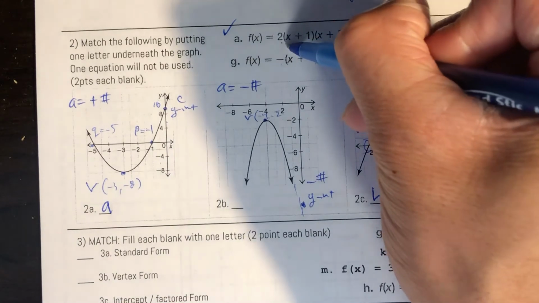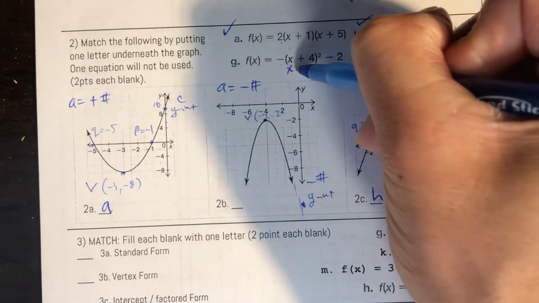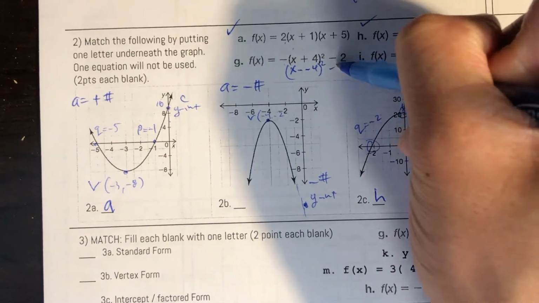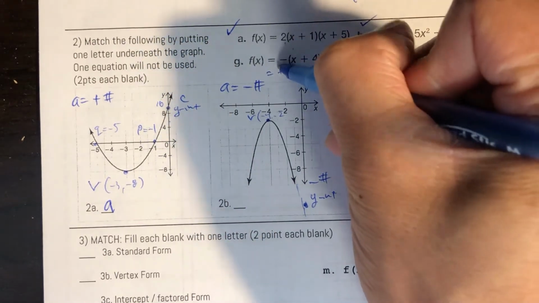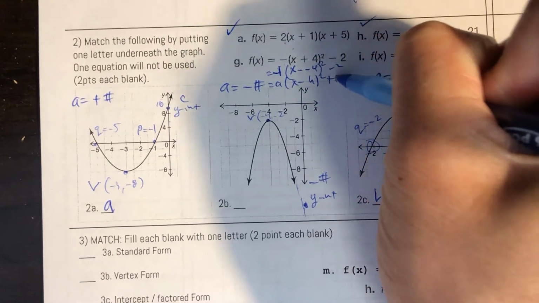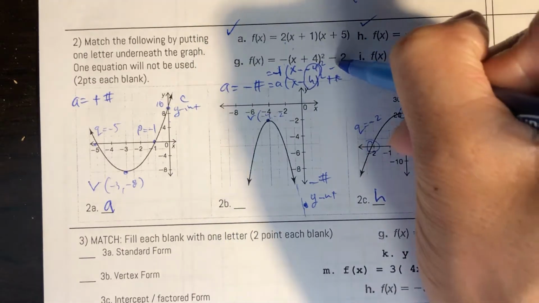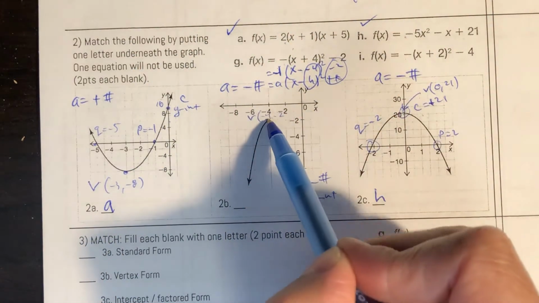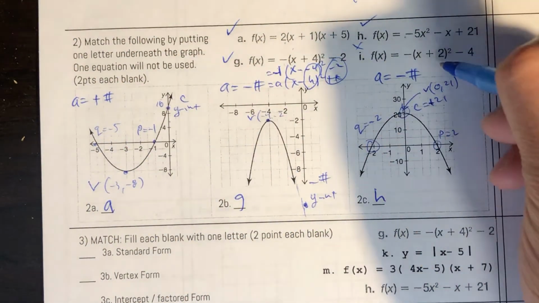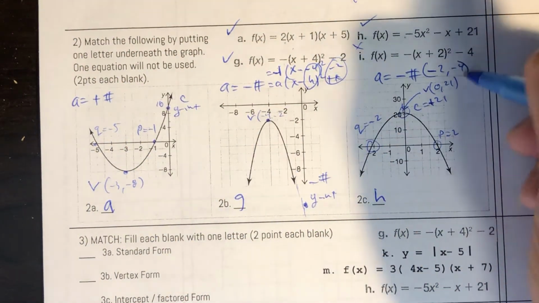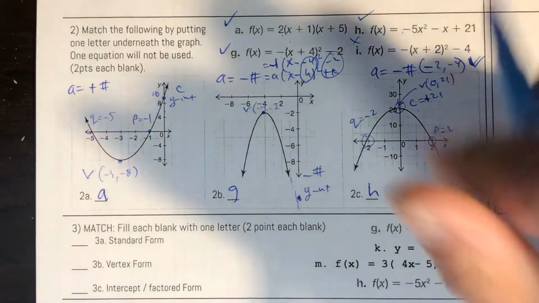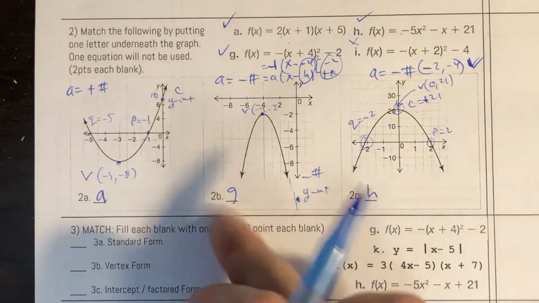Remember, vertex form has a minus sign, so this is going to be turned into a negative, the opposite of -4. What does that tell us? I have an H value of -4, K value of -2, so left 4 and down 2, that would be G. I is not going to be used because this is going to be -2, -4 as my vertex. So A, G, H.